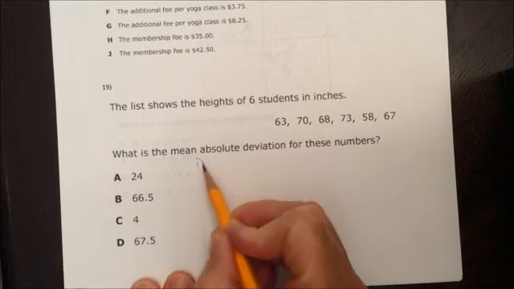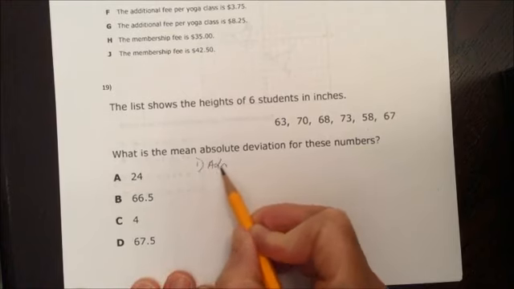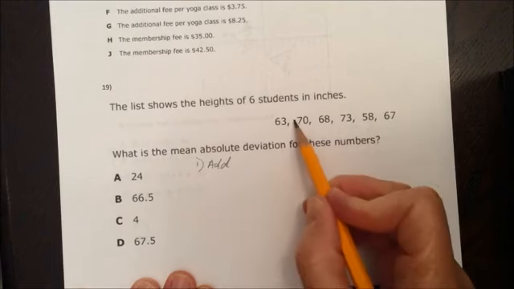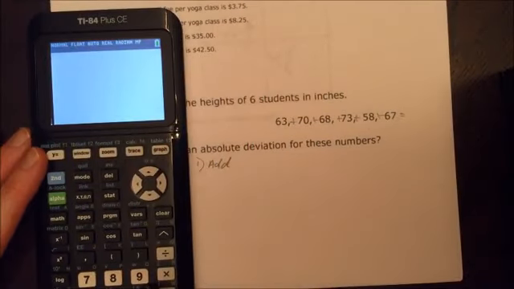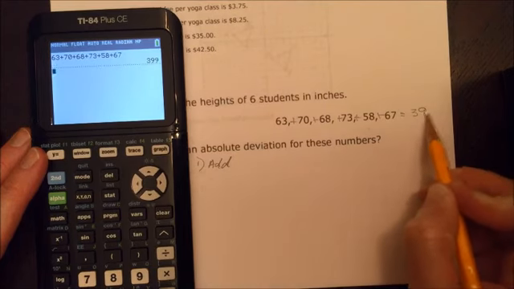Okay, number 1, add. Let's add them all together. So we've got 63 plus 70 plus 68 plus 73 plus 58 plus 67. That gives us 399.